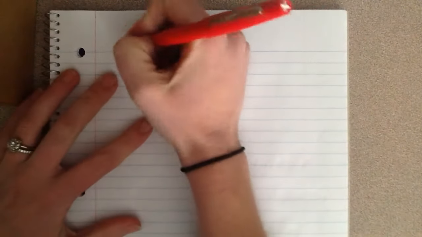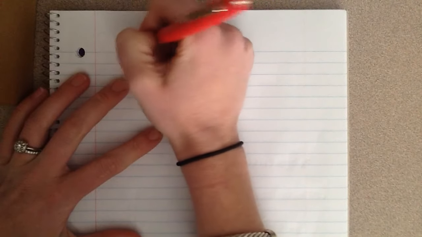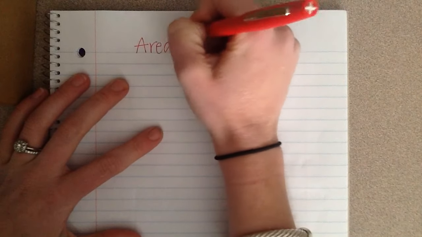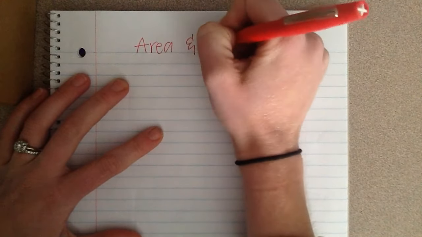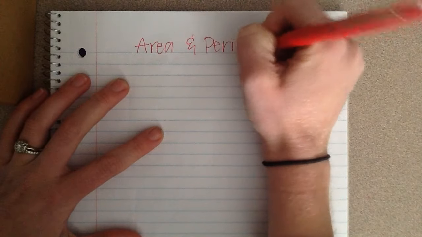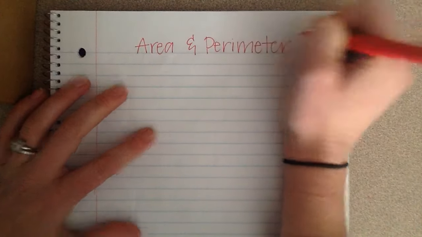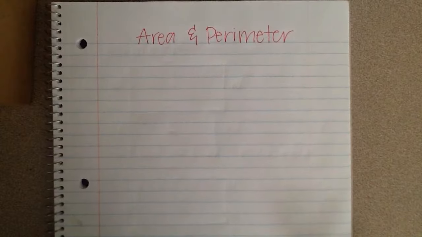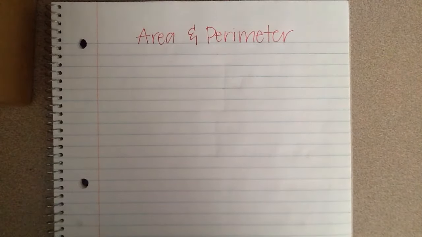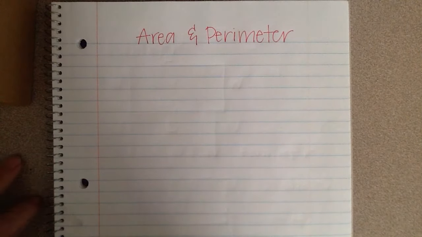Okay, today we're going to do area and perimeter. So, area and perimeter. Okay, so with this, we're going to have some shapes, or some rectangles or squares, and we're going to have to find the area and the perimeter.